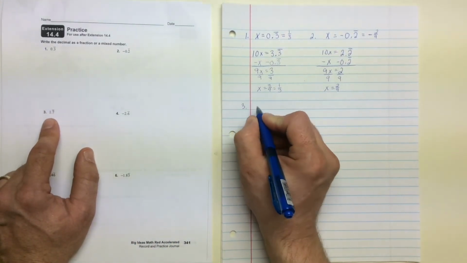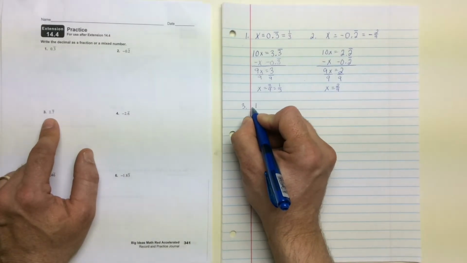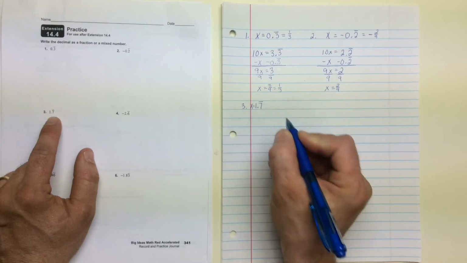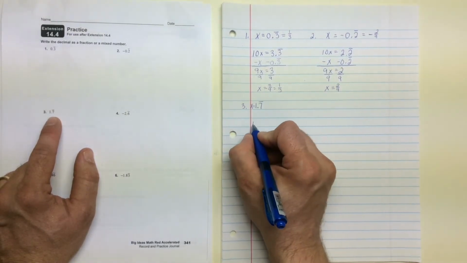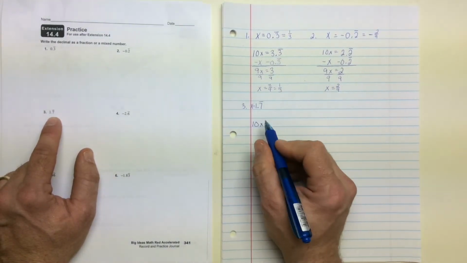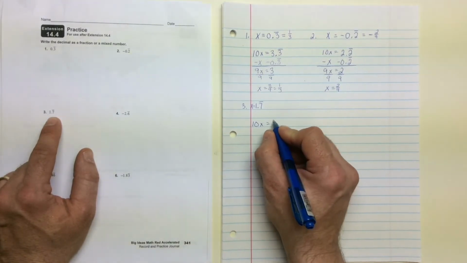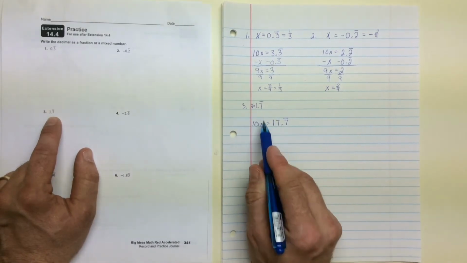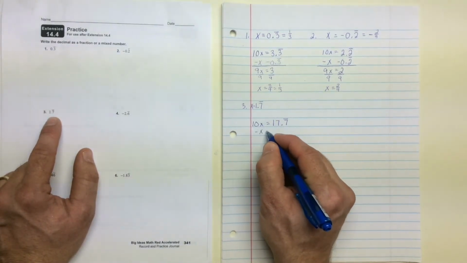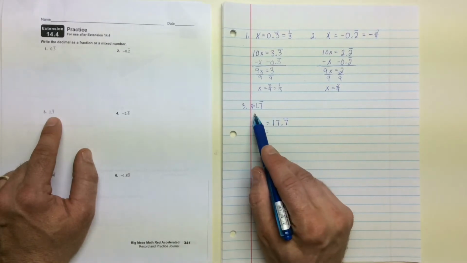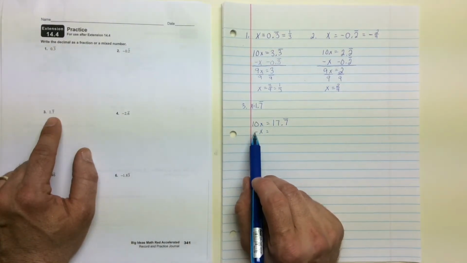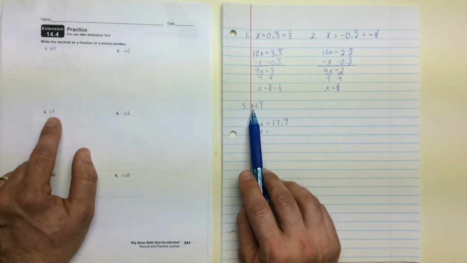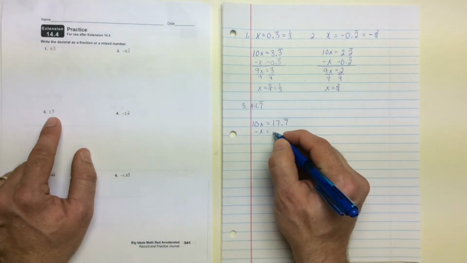Number 3. x equals 1.7 repeating. Multiply both sides by 10. 10x equals, move the decimal one spot, 17.7 repeating. Subtract the original. And I can subtract the original because I can always subtract from an equation as long as I subtract the same thing from both sides. And right here, this says these are the same thing. That's what the equal sign means.